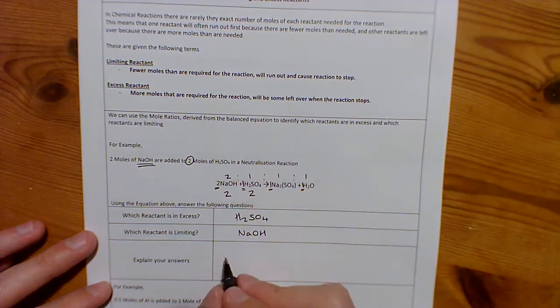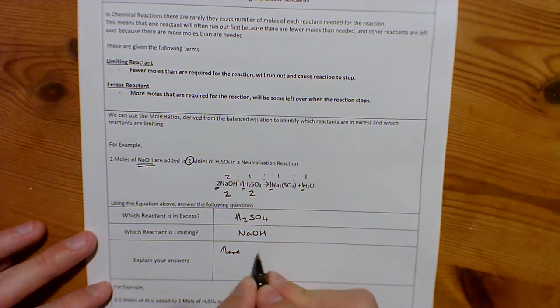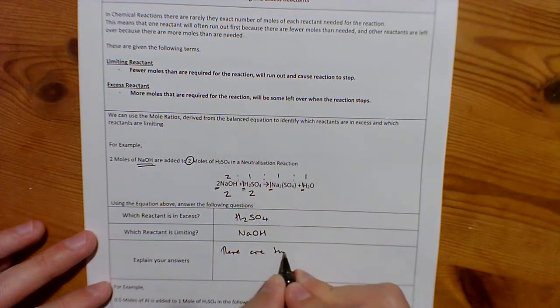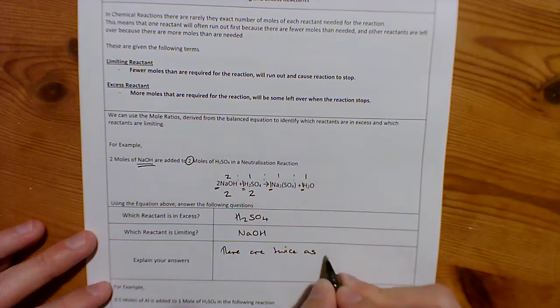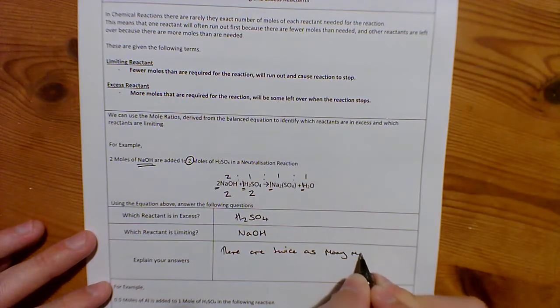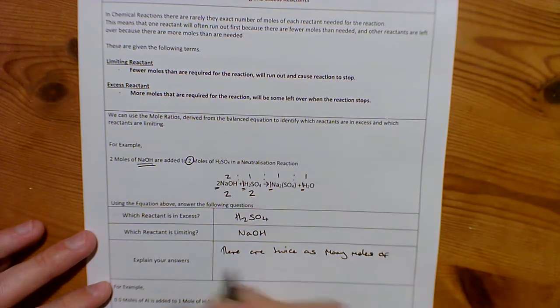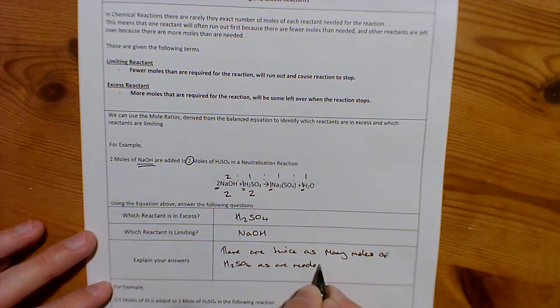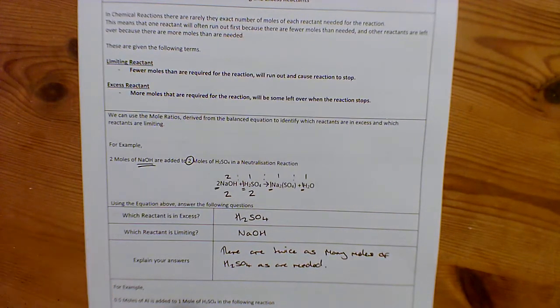And the explanation being there are twice as many moles of sulfuric acid as are needed. It only needed 1 mole, but we had 2.